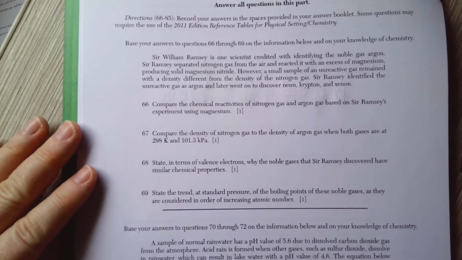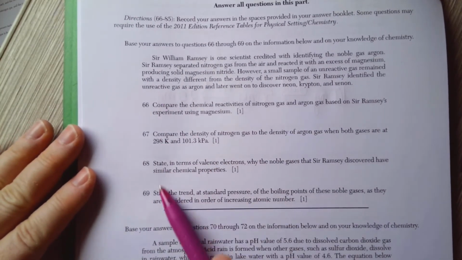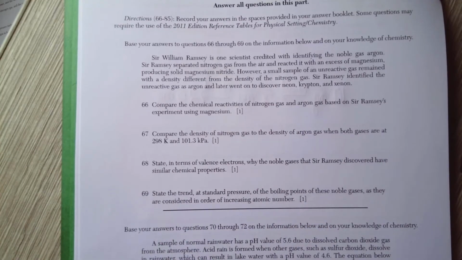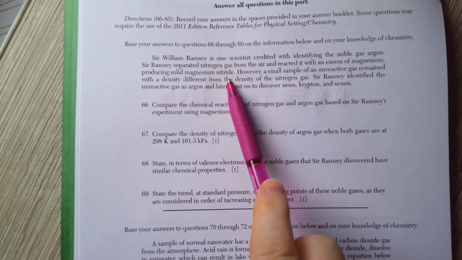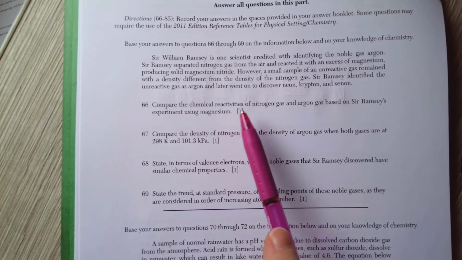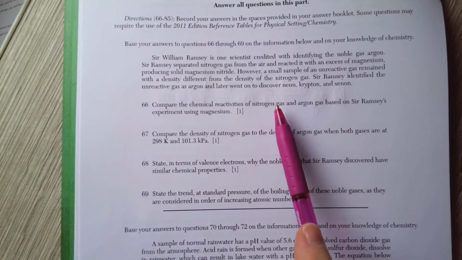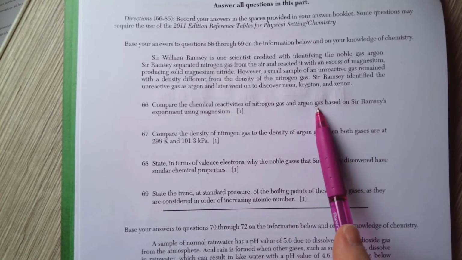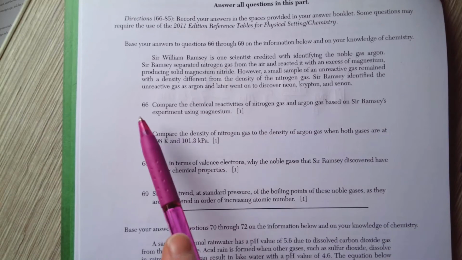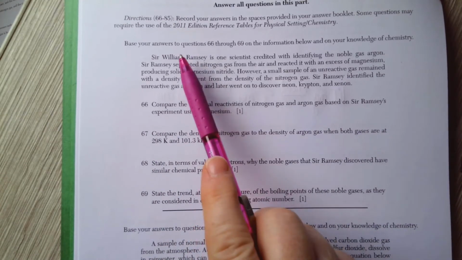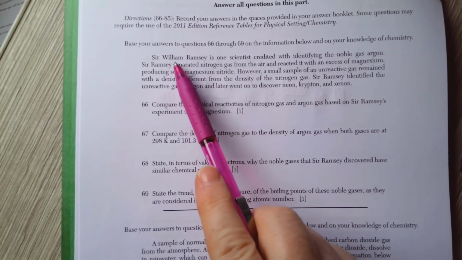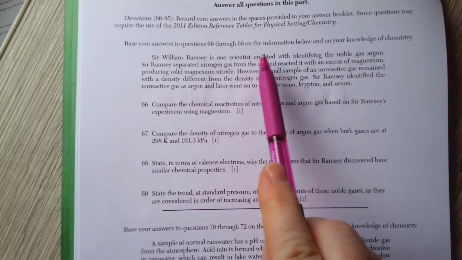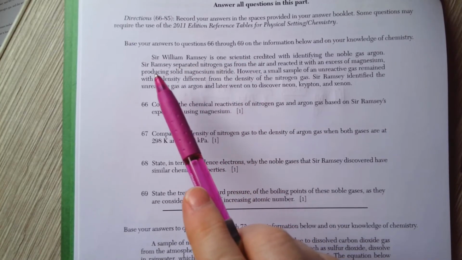Okay, so let's look. We first have 4 questions that go with the same sample of writing. Compare the chemical reactivities of nitrogen gas and argon gas based on Sir Ramsay's experiment using magnesium. So now I do have to go up here and read it. Sir William Ramsay is one scientist credited with identifying the noble gas argon.